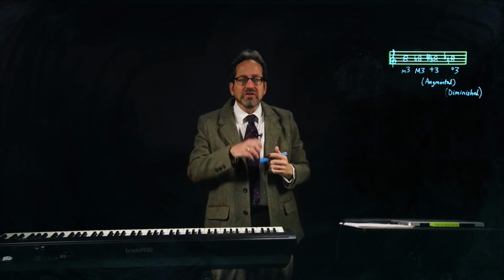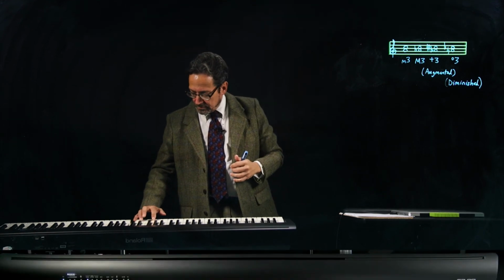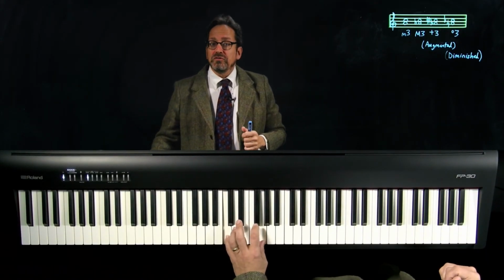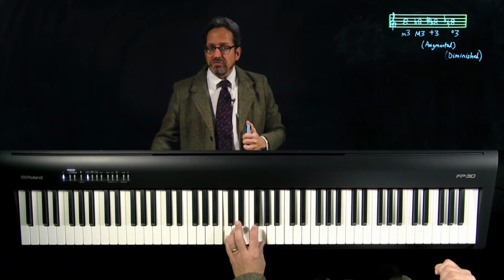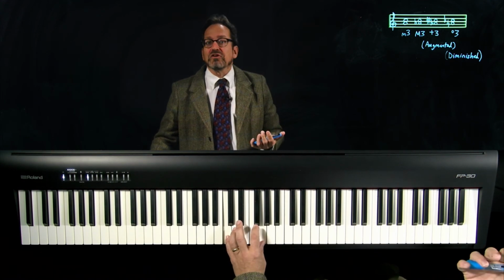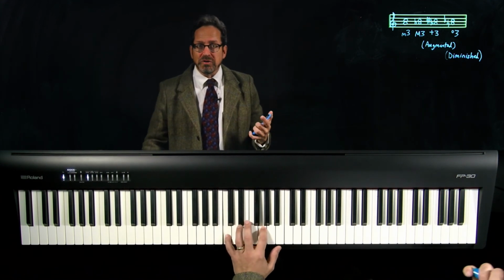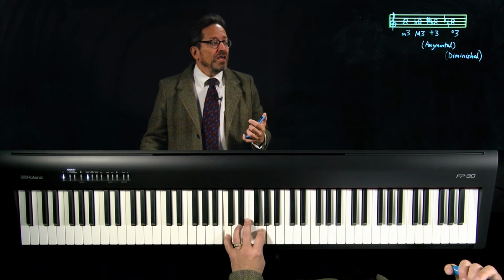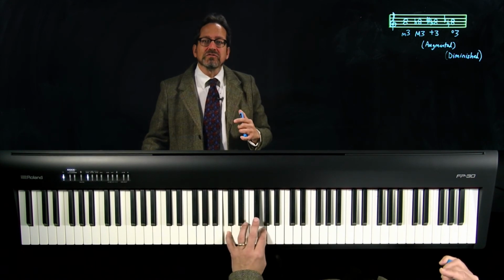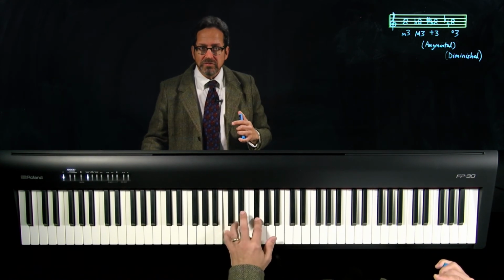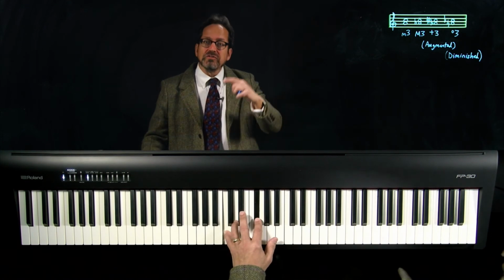Now with perfect intervals, remember there's no major or minor with a perfect interval. There's no such thing as a major fifth, for example. It will be perfect to start with. If we make a perfect interval smaller, we go directly to diminished.